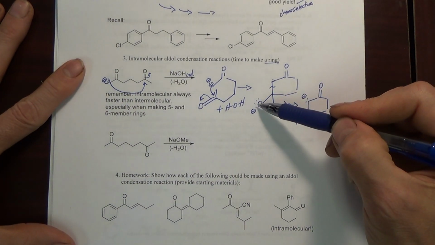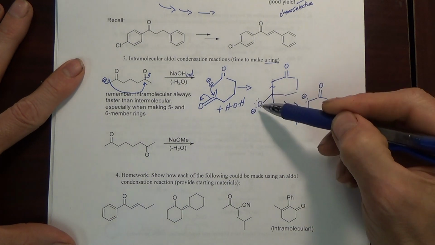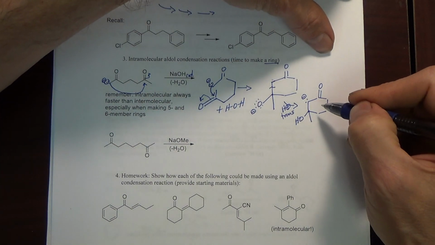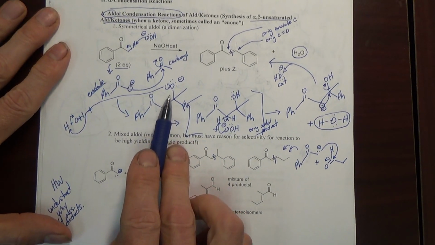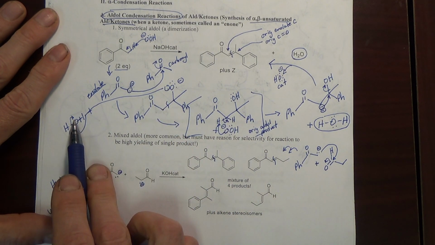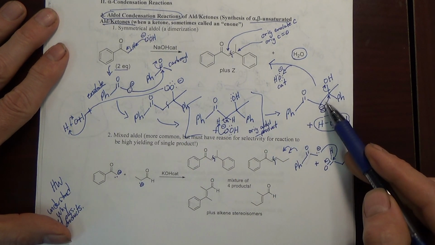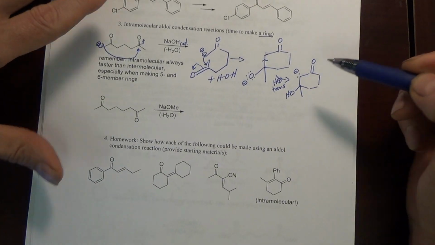And I skip this taking an H from water and then hydroxide coming back and taking an H there. What if this just takes an H there? That is perfectly reasonable. Proton transfer. Back over here, what I've done is I just went straight from here. This oxygen basically takes an H from here instead of from water. And if we did that, we would get this structure here directly. Enolate with that OH on the beta carbon.